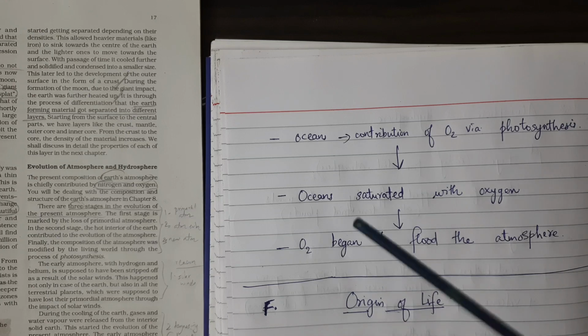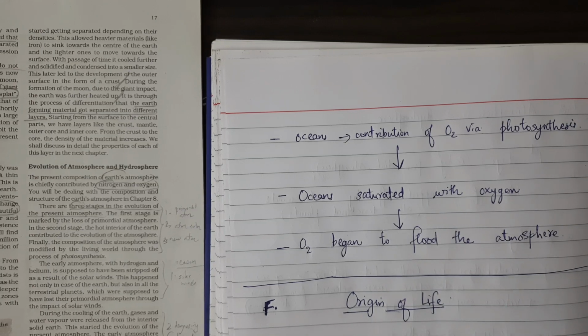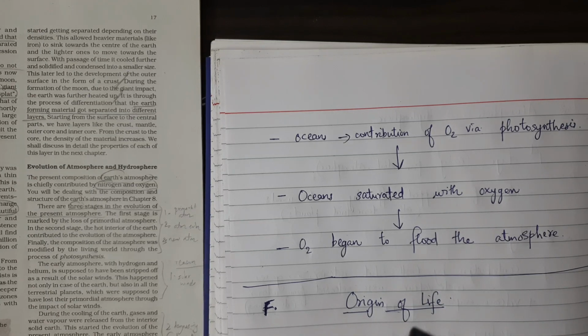As time passed, oceans were getting more and more oxygen and became saturated with oxygen. So the excess oxygen started spreading into the atmosphere, and oxygen began to flood the atmosphere. So this is what is told in the topic evolution of atmosphere and hydrosphere.